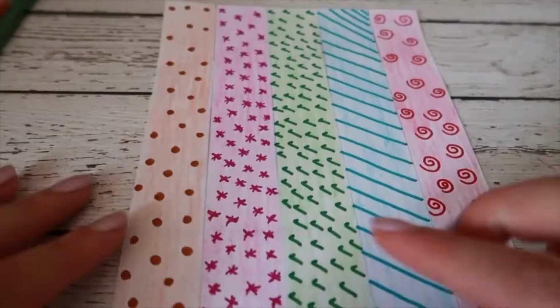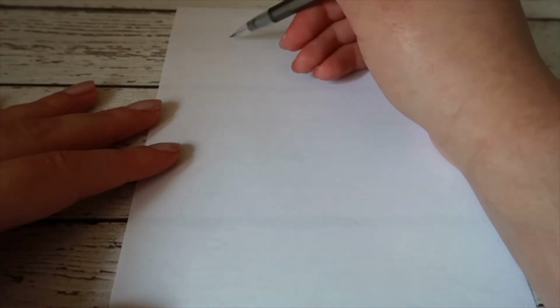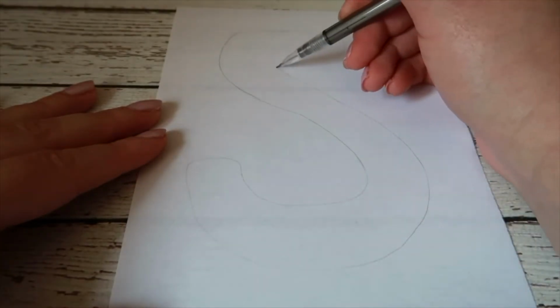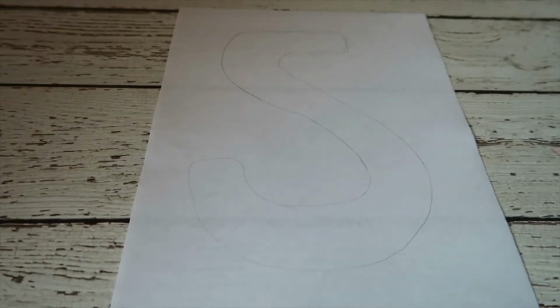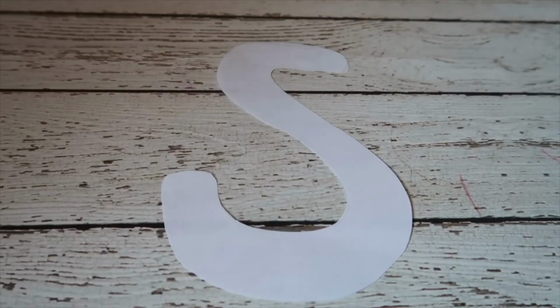Once your background's ready, you're now ready for the next step. So on another sheet of paper, you're just going to draw an outline of maybe the first initial of your name, or you can just do a shape. So I'm just doing the letter S here. Remember to do it lightly in pencil, so if you make a mistake, you can go over it, and then you just need to cut it out.